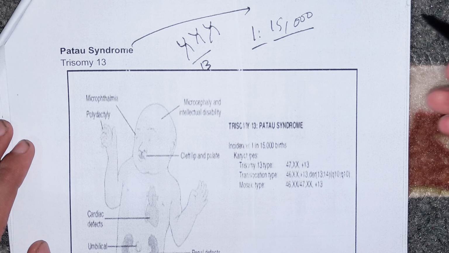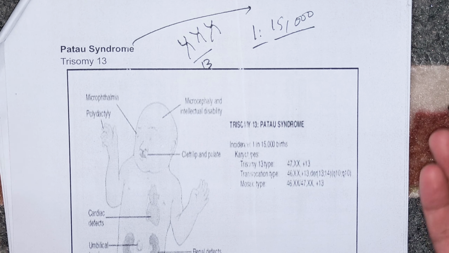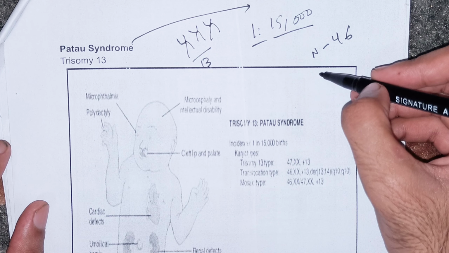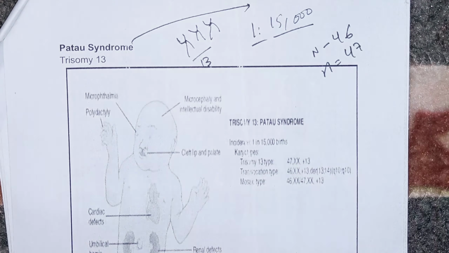By the way, Patau syndrome, beta, can also show the mosaic variety. Again, the same thing: a few cells in your body show trisomy 13 and a few cells are normal. That means a few cells are normal, 46 chromosomes, and a few cells show 47 chromosomes, that is trisomy 13. This is called mosaic pattern.